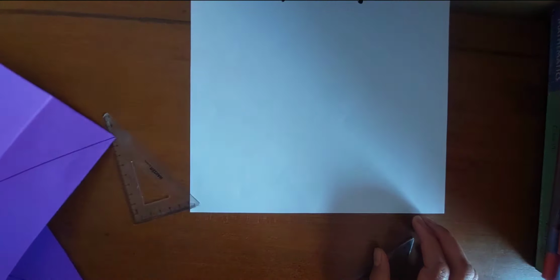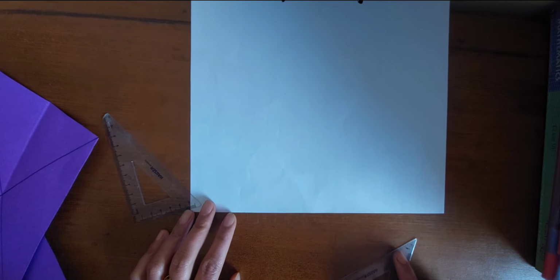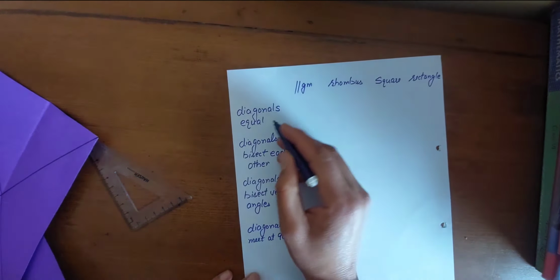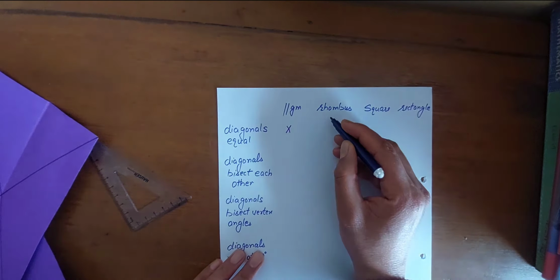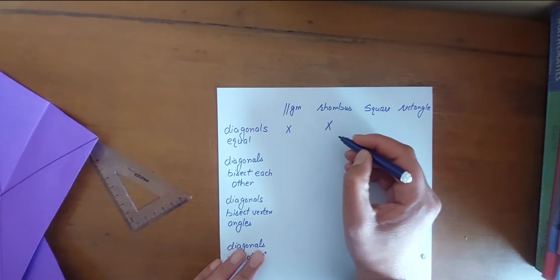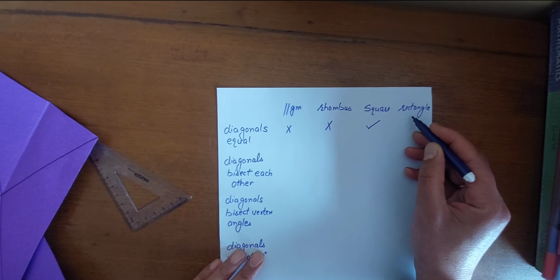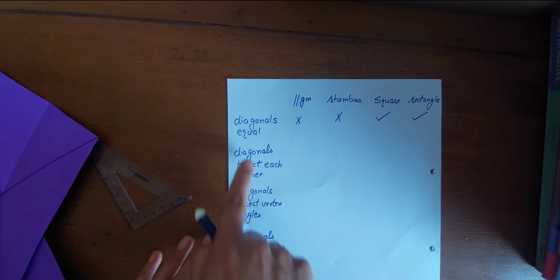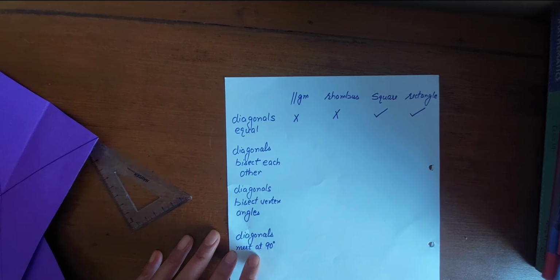You can use the same angle technique to find out whether the diagonals are equal in a trapezium and in a kite or not. So let's fill this. Diagonals equal in a parallelogram? No. In a rhombus? No, just because of angles. In a square, the angles are 90 degrees, so yes. In a rectangle, the angles are 90 degrees, so yes. Now let's derive the next properties, which are these. Diagonals bisect each other, this and that.